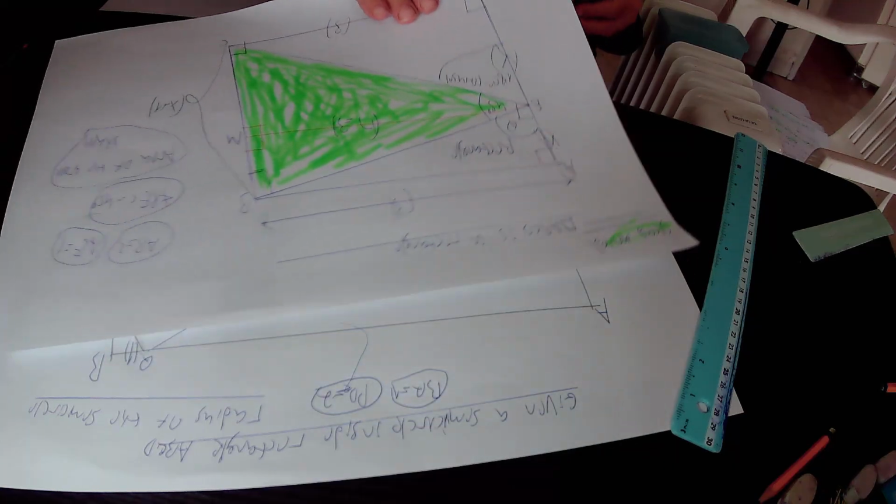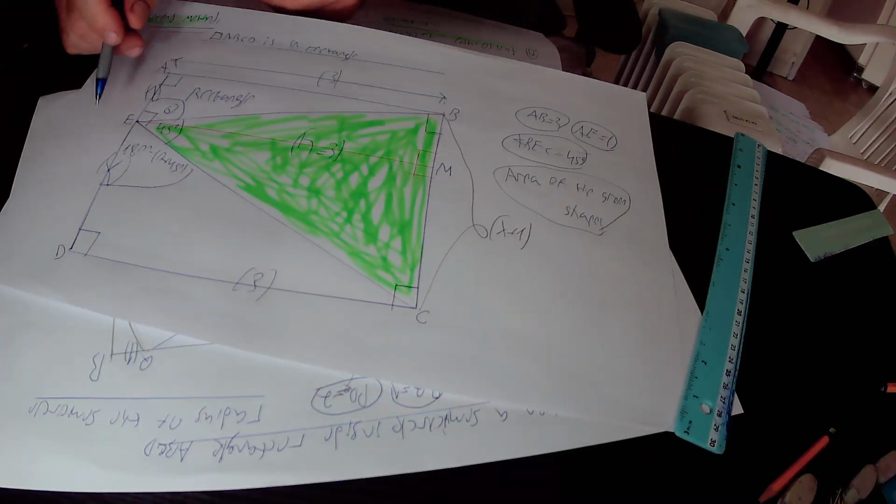In the next step, we will focus on this right lower triangle, triangle EDC.